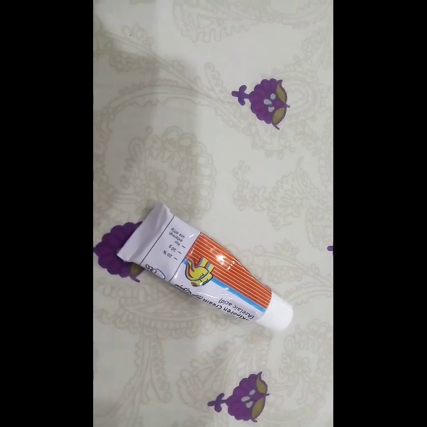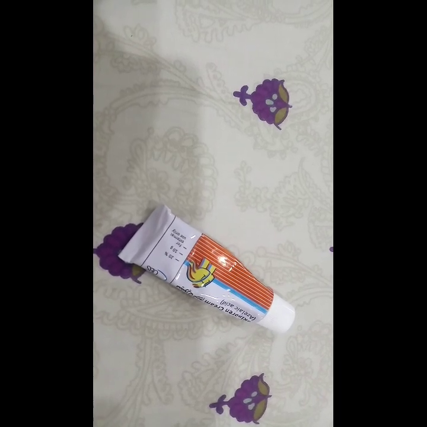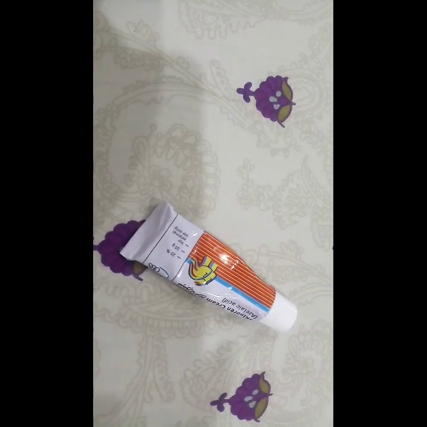Discontinue applying the cream and seek medical advice if you develop severe redness, scaling, itching, burning.